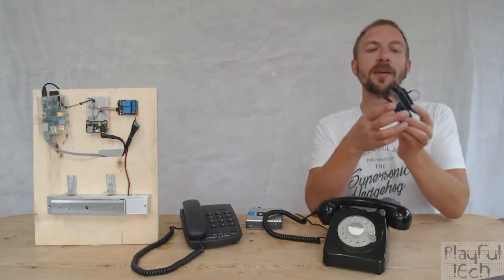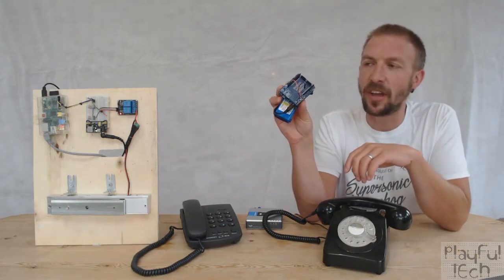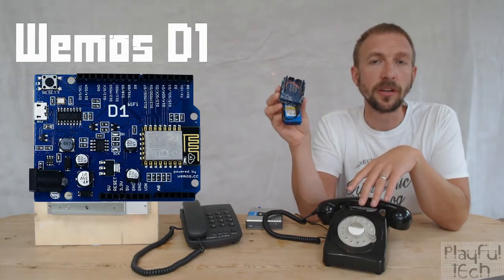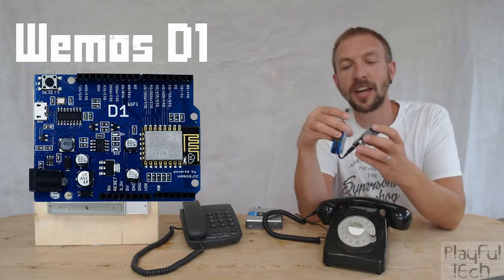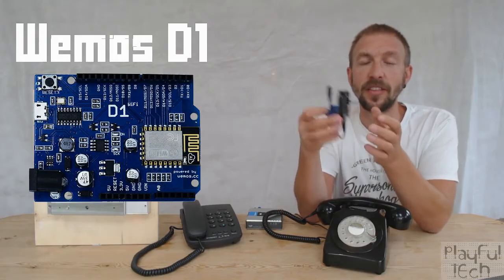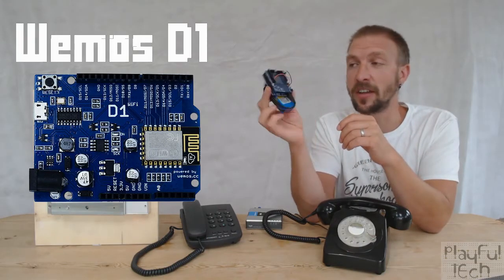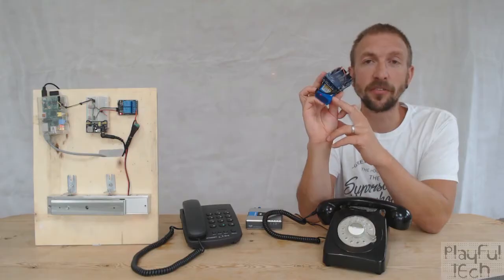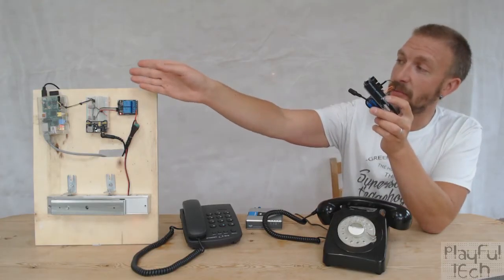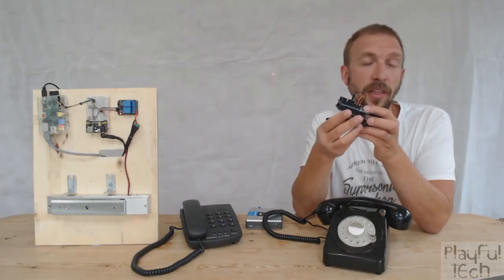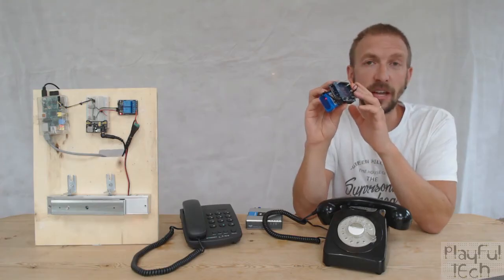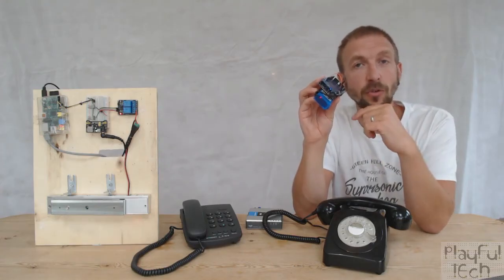Over here, this is a Wemos D1. It's very, very similar to an Arduino Uno. The only difference is that it has built-in Wi-Fi. That's not the only difference, that's the main difference. And that's the reason why I'm using it in this case. It's obviously running off a battery, and it is connected to the Asterisk server, which is running on the Raspberry Pi there. Now what I can do with this is any code that's running on here can trigger an inbound call to the network as well.